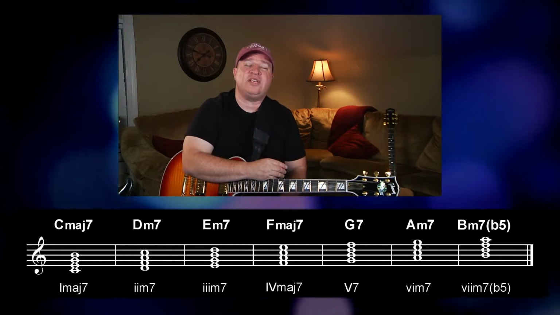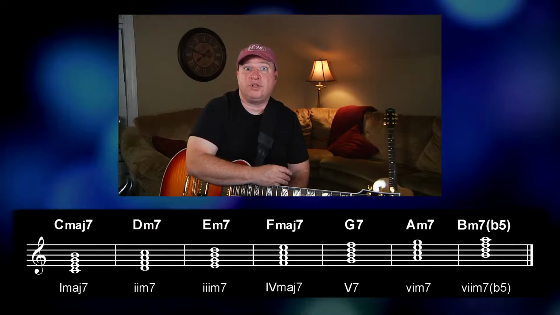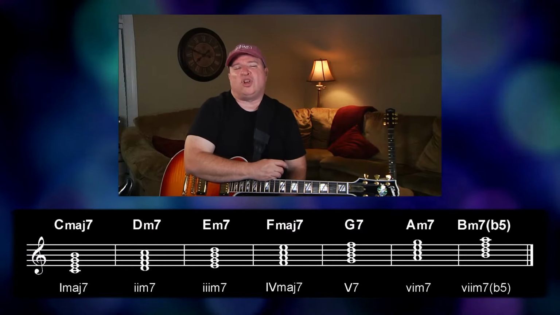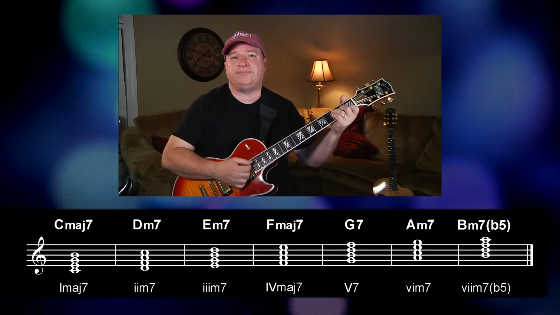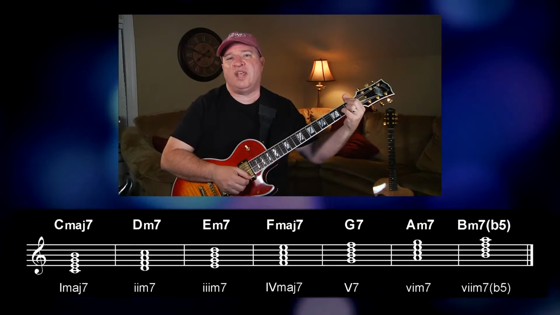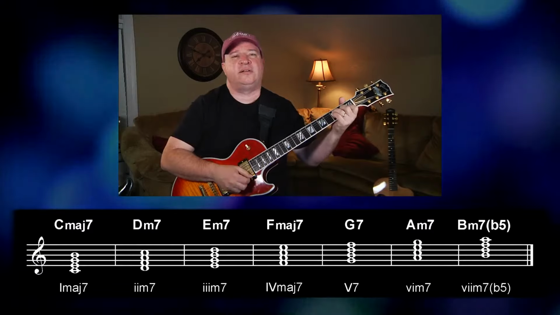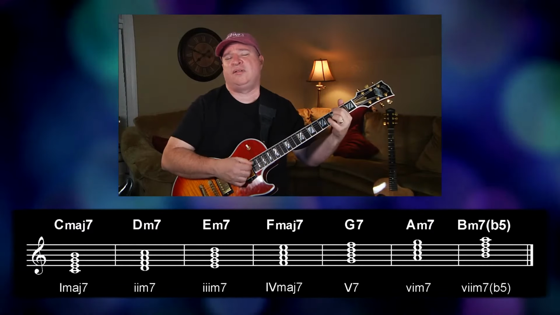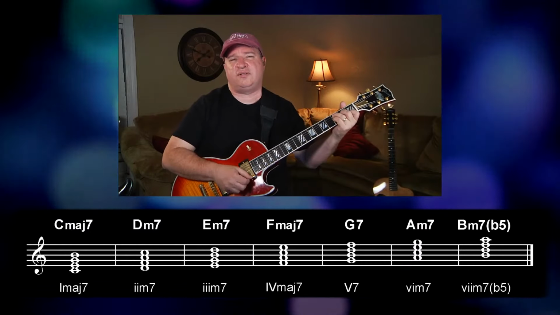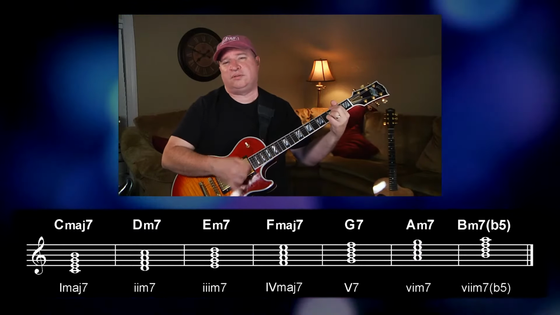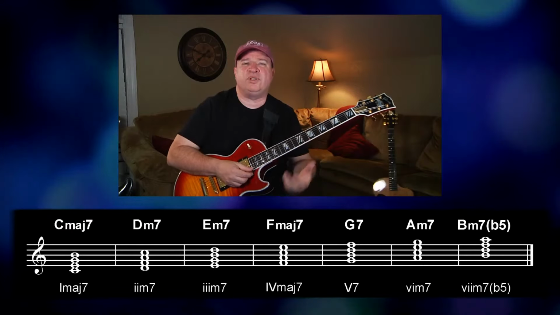Now, occasionally in different styles, like in the blues, you're going to see dominant 7th used on all the chords. They'll just put a flatted 7th on all the chords because it gets that bluesy sound. F7, C7, G7, F7, C7, G7. They just throw 7ths on everything, give it that bluesy sound.